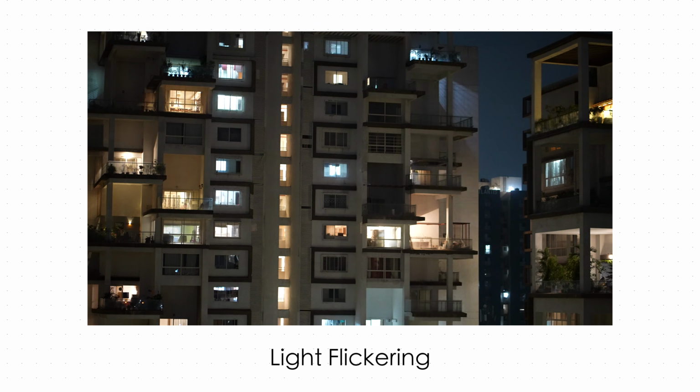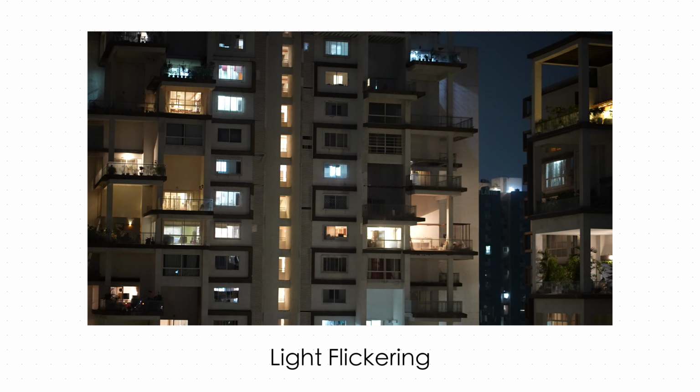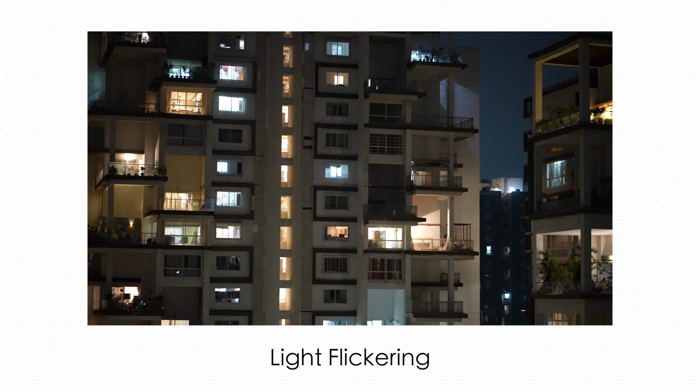Basically, in the areas where the electrical frequency is 50 Hz, people use 25 FPS to avoid flickering. I won't go into much of the technical details, just remember that if you're shooting where the light frequency is 50 Hz, shoot in 25 FPS to avoid flickering. If you're staying in areas where the frequency is 60 Hz, you can shoot in 30 or 60 FPS and you don't have to worry about the flickering.